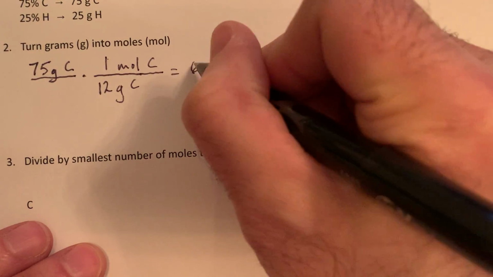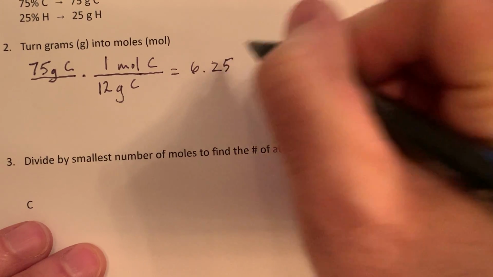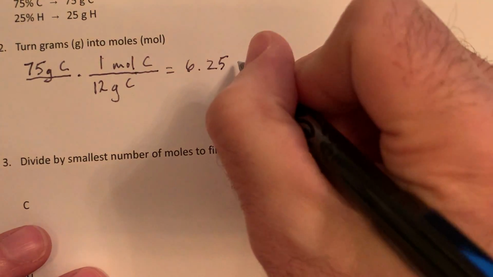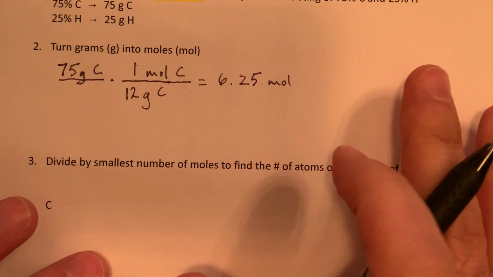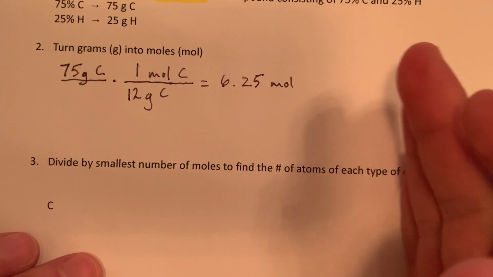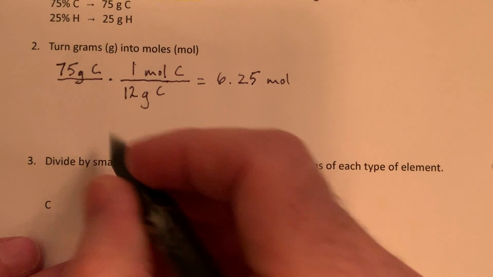Now, we don't want to round this answer at this point for significant figures yet. Okay. We want to leave it out. Now, if it's a really long decimal, you can cut it off, but you want to go to at least 3, 4, 5 decimal places or so.